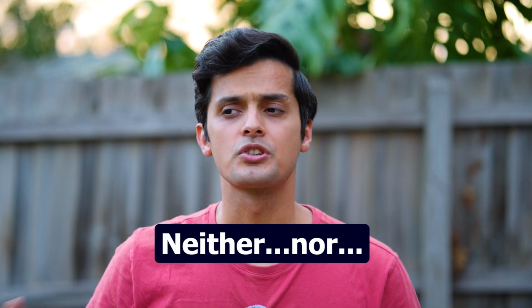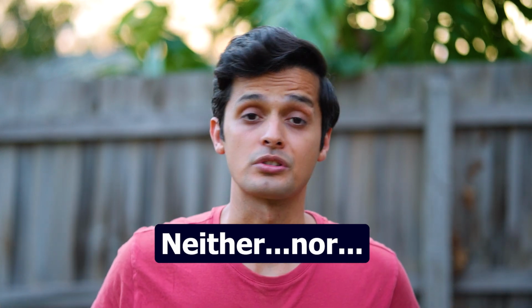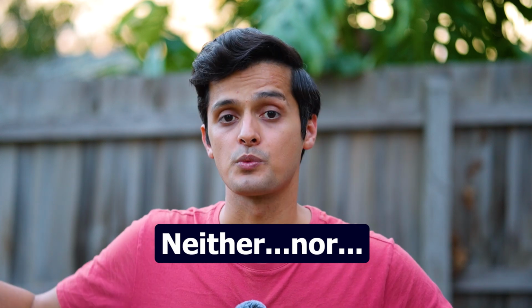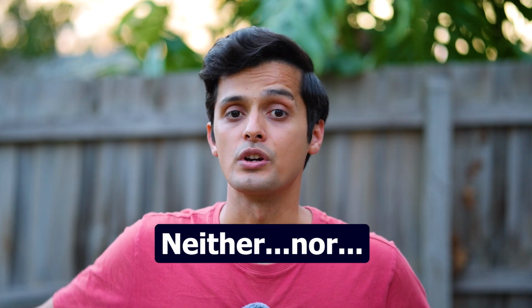So this is all about the grammatical structure of either or. When we say either A or B, it means A or B, not both of them, not the two of them, only one of them. Now we're talking about the structure of neither nor, which is a pretty similar structure to either or. Either comes with or, neither comes with nor.